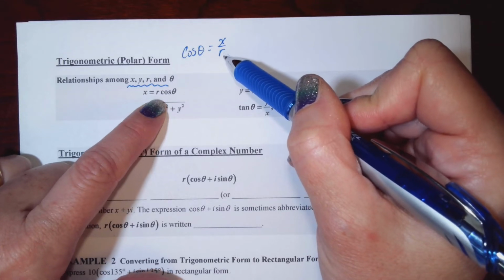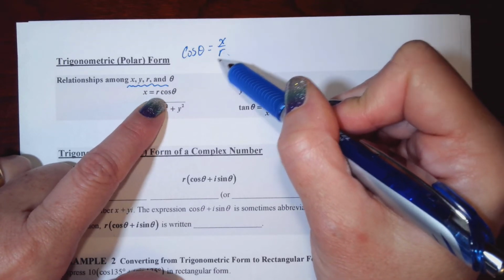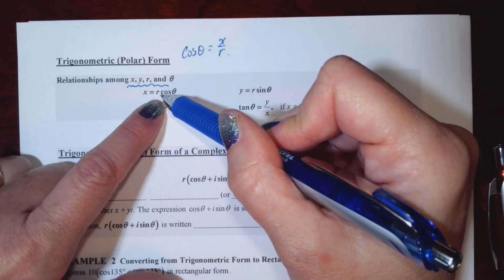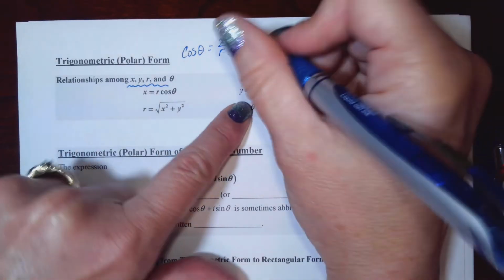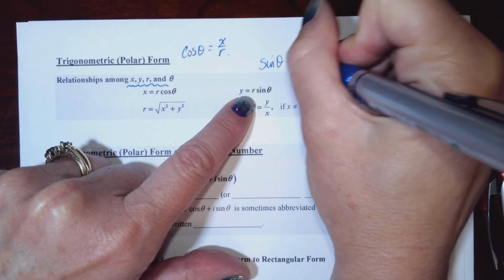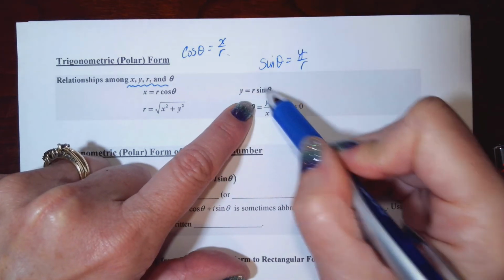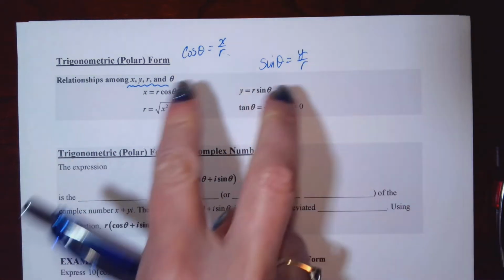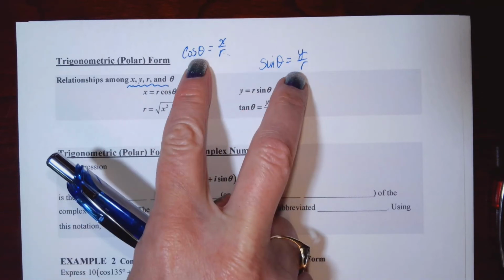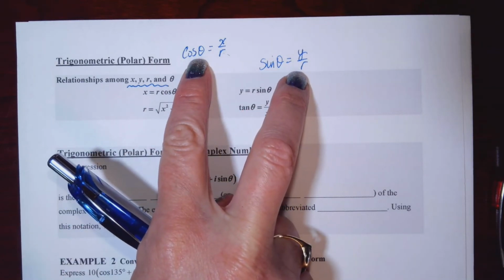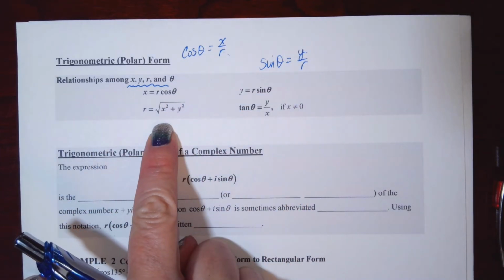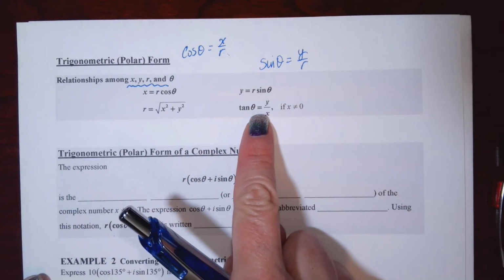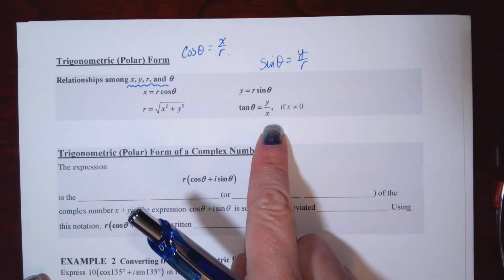Now, on the unit circle, my radius is 1, so that's just equal to x. But if I'm not on the unit circle, if I'm anywhere else, that value r, to solve for x, I would multiply that over here. Even if r is 1, that's what I do. I multiply it over. Okay. Sine theta is y over r. So when I solve for y, I multiply that r over. So y is equal to r sine theta. These two relationships come directly from our right angle trig, or our standard position trig definitions. This one is based on our Pythagorean identity, Pythagorean theorem, and then tangent theta is y over x. We know that as well from our definitions for our trig functions.